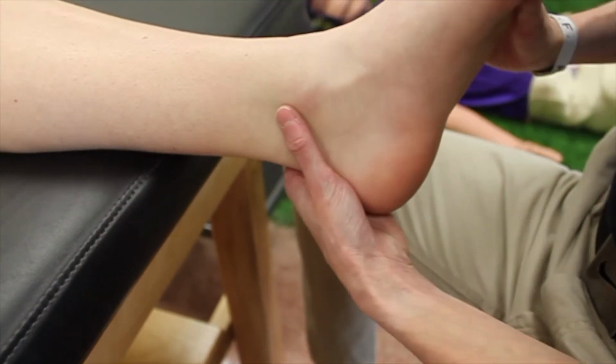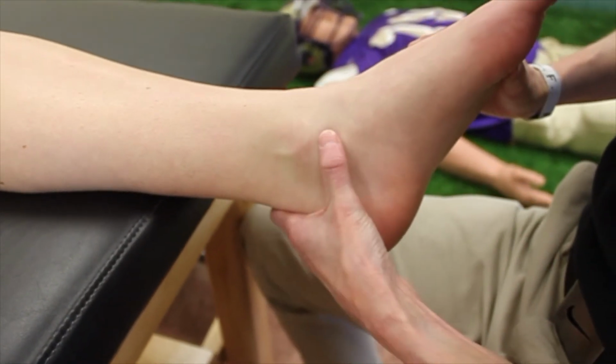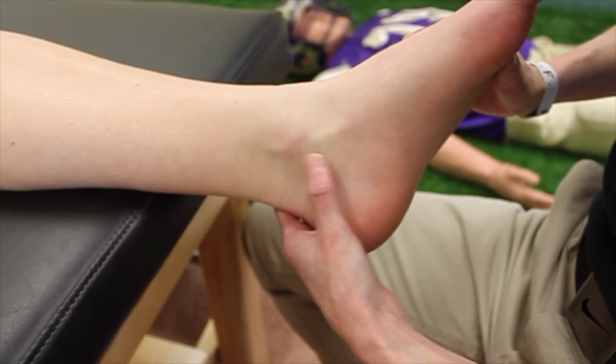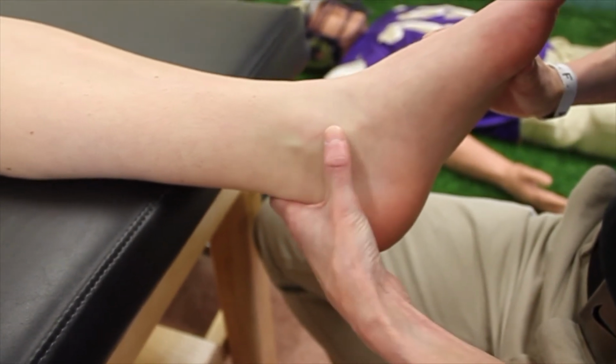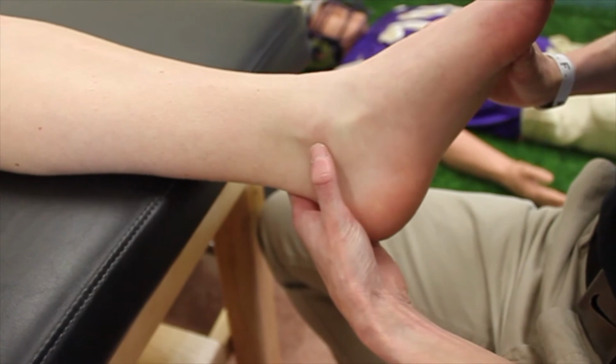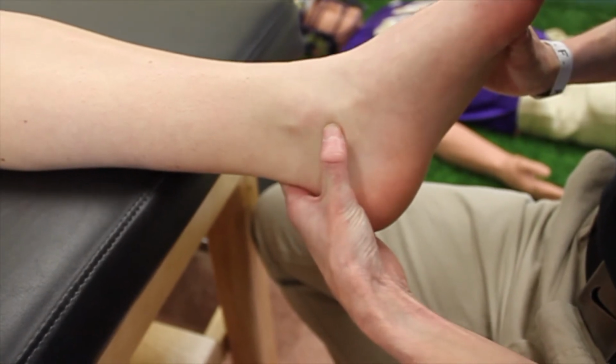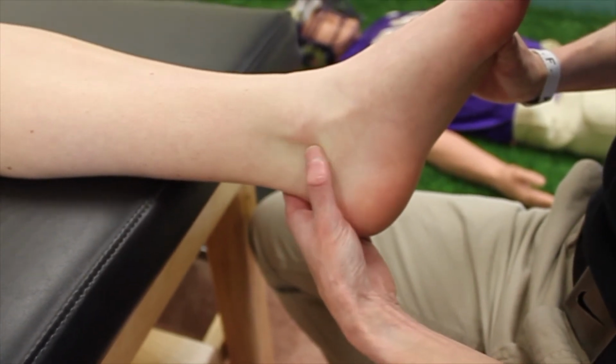Just posterior to the medial malleolus, we have the 3 muscles known as Tom, Dick, and Harry. The posterior tibialis muscle will be Tom. The flexor digitorum longus will be Dick. And then the flexor hallucis longus will be Harry.